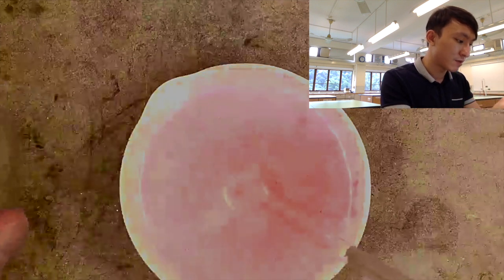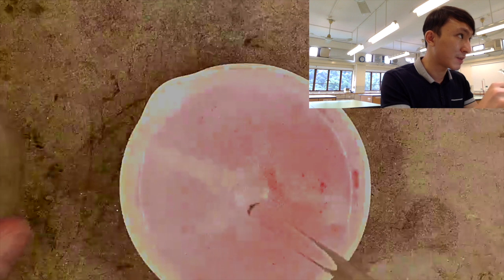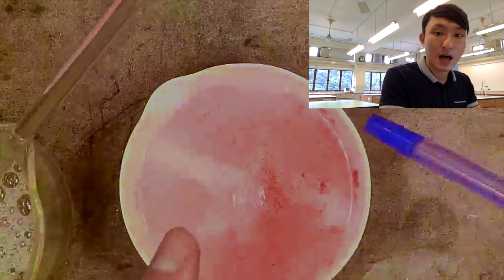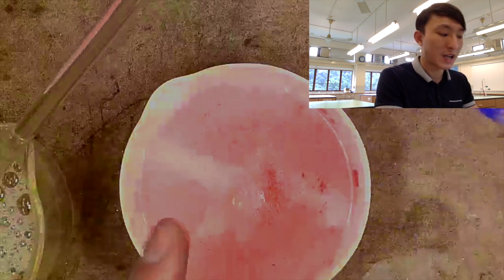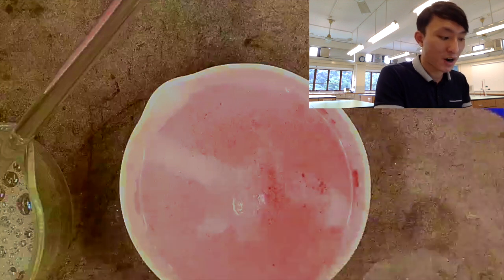But with the detergent solution, where I have some detergent at the tip, look what happened when I dip it down. Can you notice what happened? As you can see, the chalk powder moves outwards away from the center. It breaks apart.